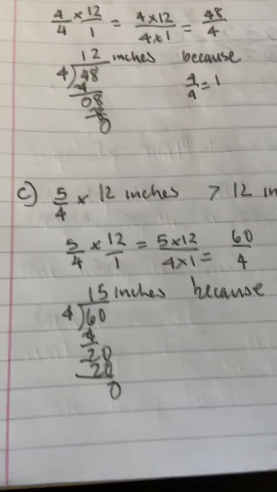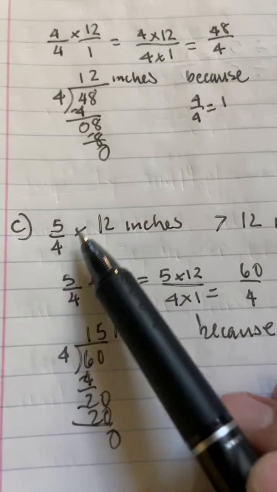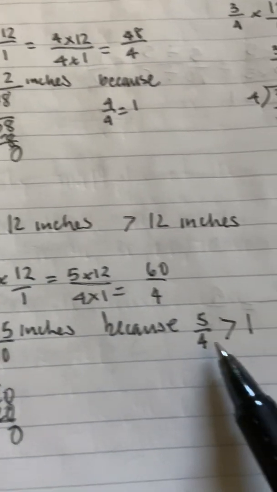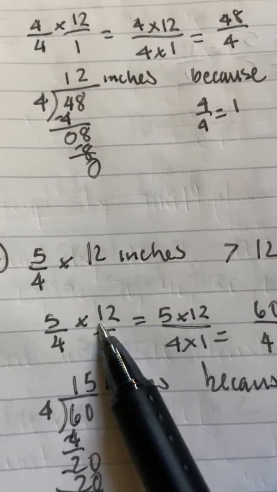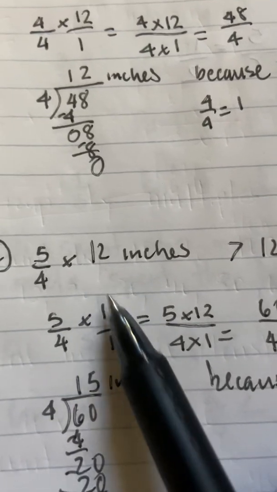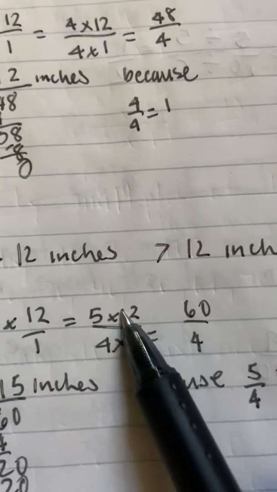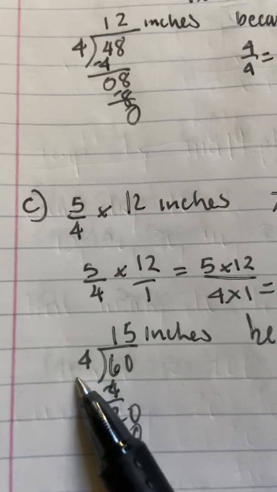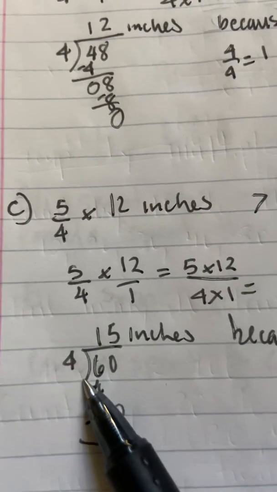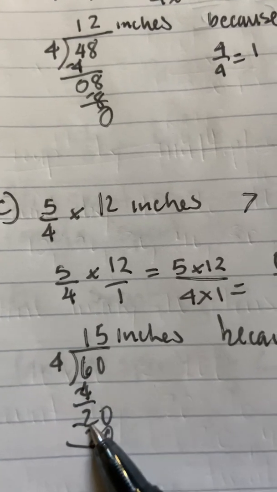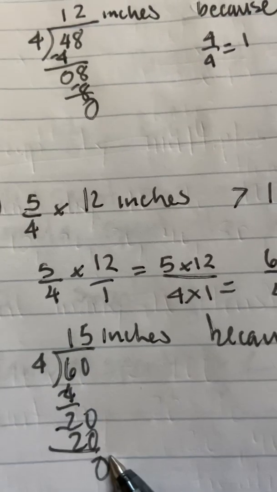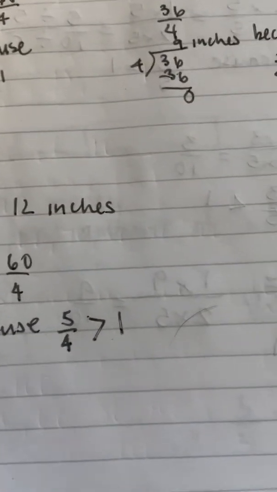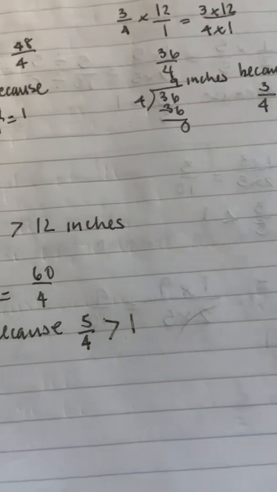Problem C, 5/4 times 12. This time the 5/4 is greater than 1. So 5 times 12, 4 times 1. 5 times 12 is 60, 4 times 1 is 4. 60 divided by 4: 4 goes into 6 one time. 1 times 4 is 4, 6 minus 4 is 2. Bring down the 0. Now you have 20. 4 goes into 20 five times. 5 times 4 is 20. So it equals 15 inches because 5/4 is greater than 1.